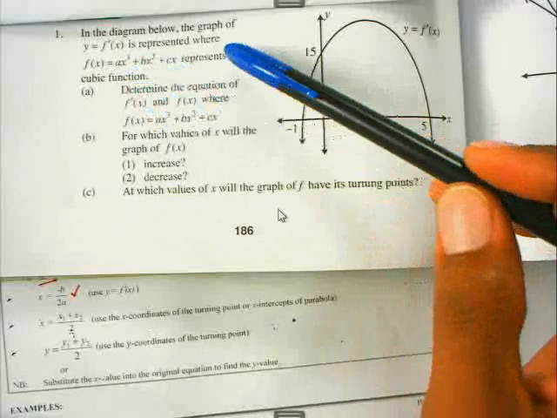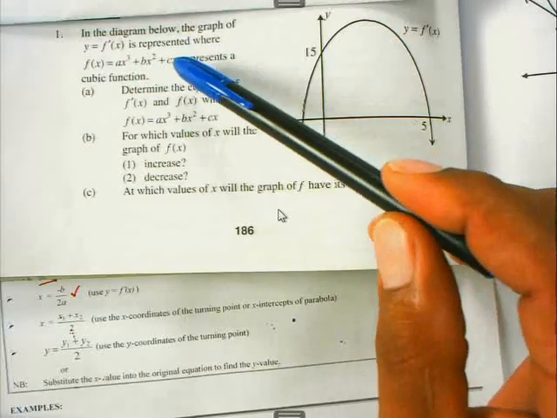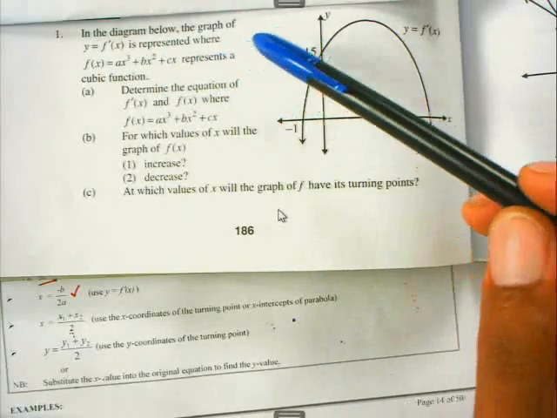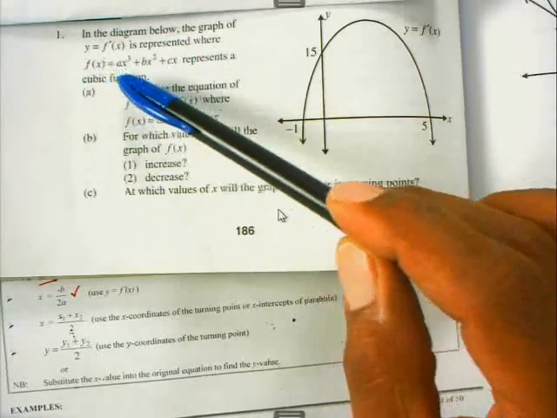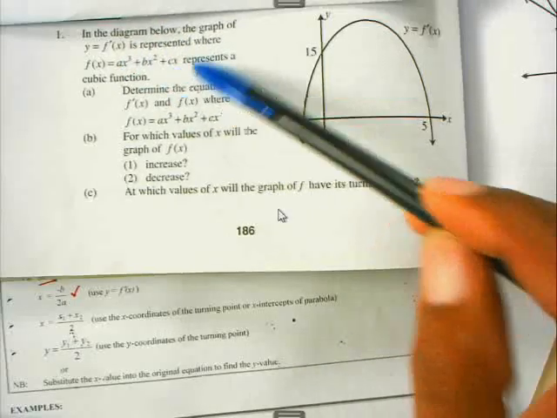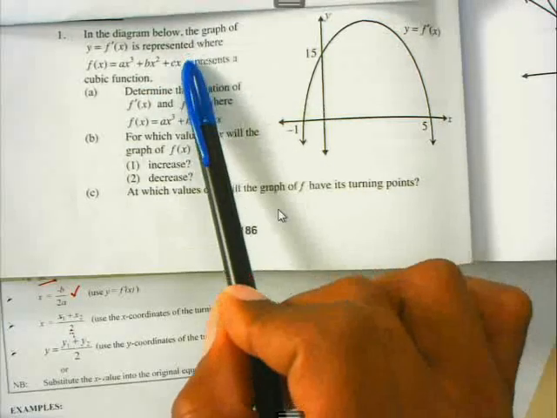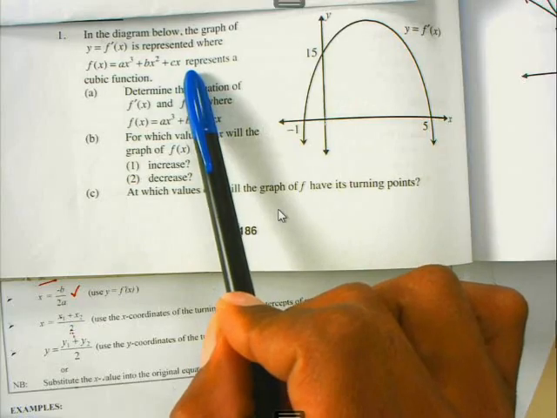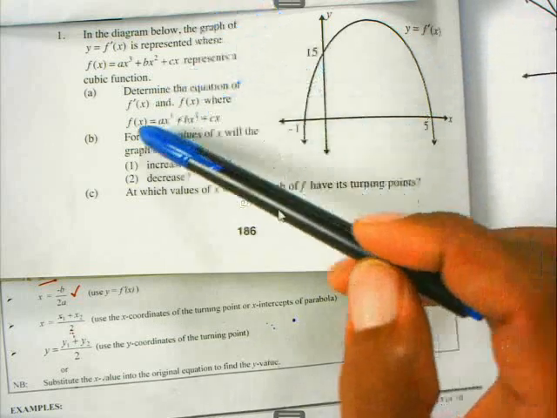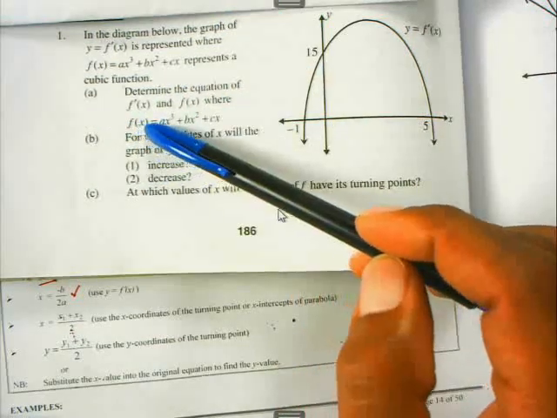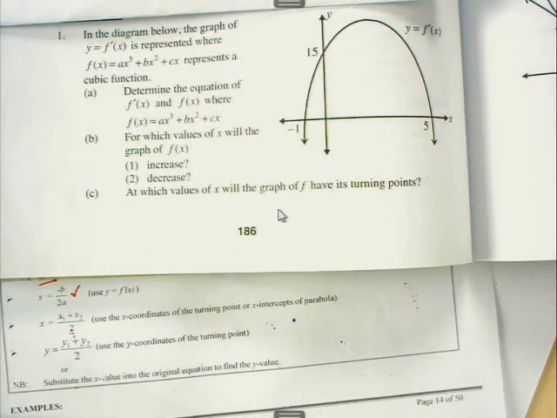We are saying now in the diagram below, the graph of y equals f prime of x is represented, where f of x is equal to ax to the power of 3 plus bx squared plus cx, representing a cubic function. Now, what is important is that you can see immediately that we don't have the value of d here, which is very, very important, right? Now we have only 3 terms. That's good. Okay, and now from here they say determine the equation of f prime of x and then f of x, where f of x is equal to ax cubed plus bx squared plus cx.